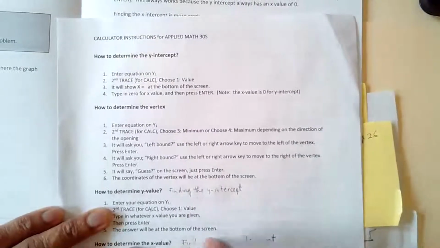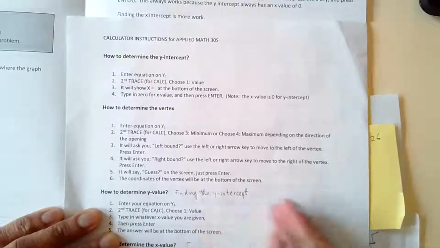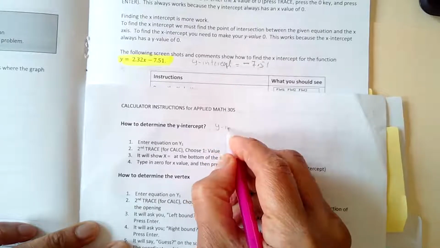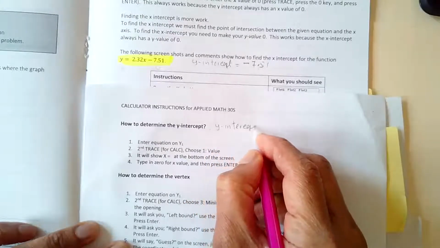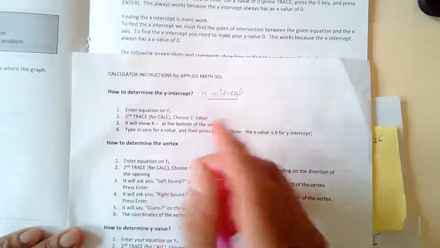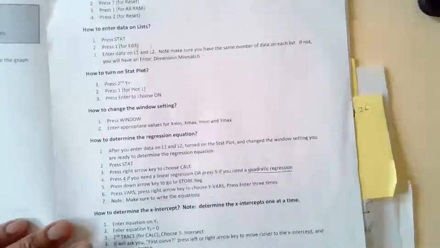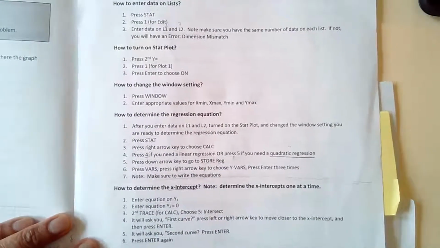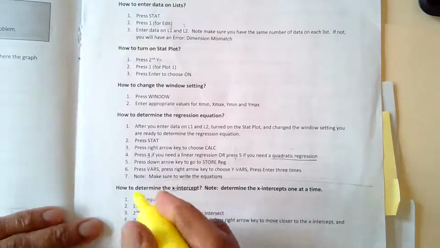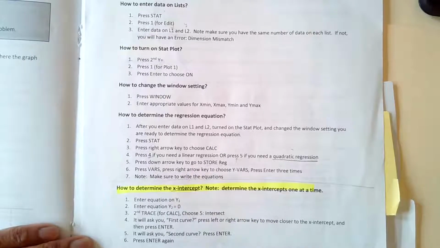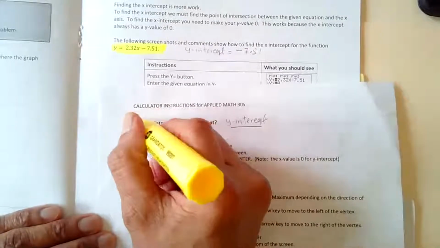Actually, this is not finding the x-intercept, this is finding the y-intercept. Sorry, there we go. Okay, take back what I told you here. This is a step to finding the y-intercept. And this is a step to determine the x-intercept. Sorry about that, my error. Okay, I was jumping the gun here. So this is finding the x-intercept. And over here is finding the y-intercept.